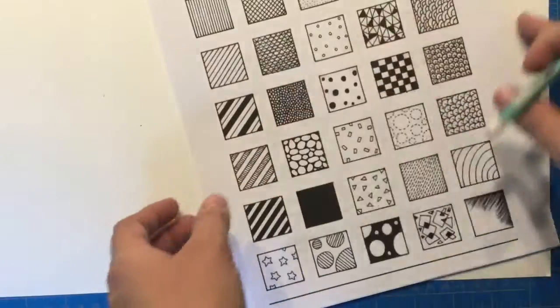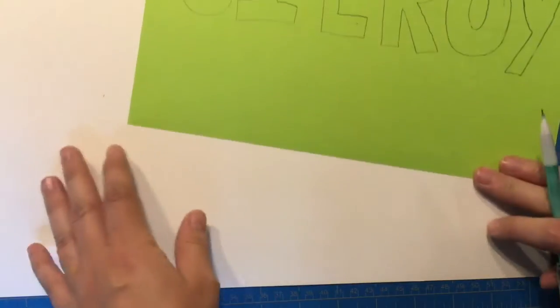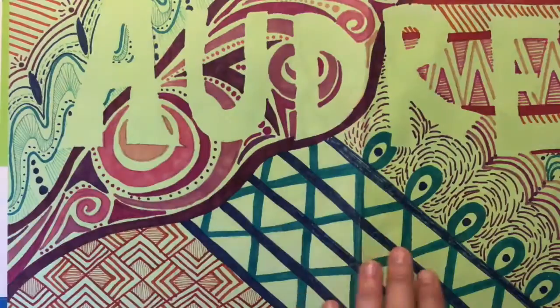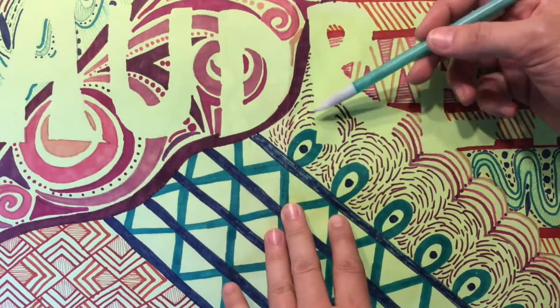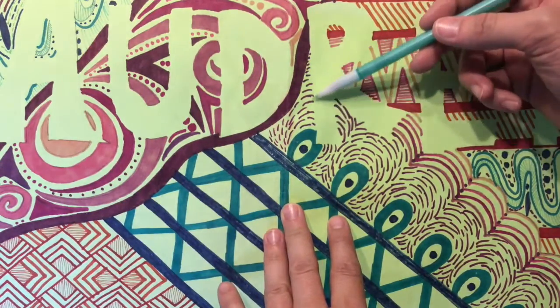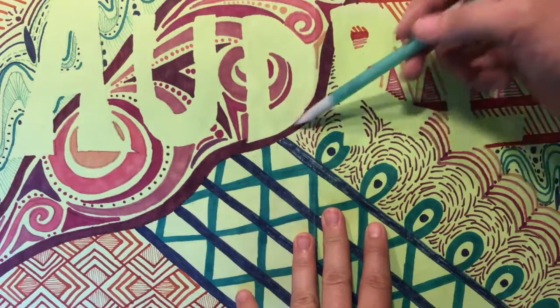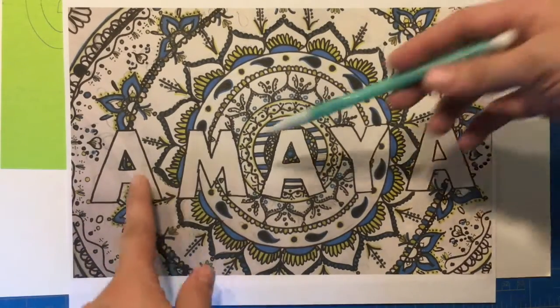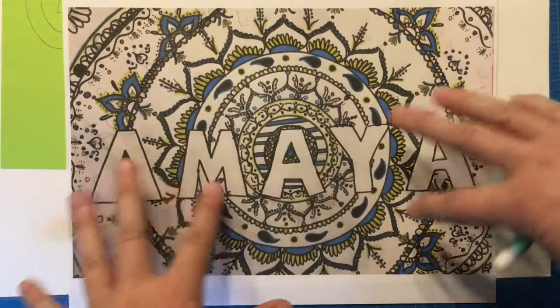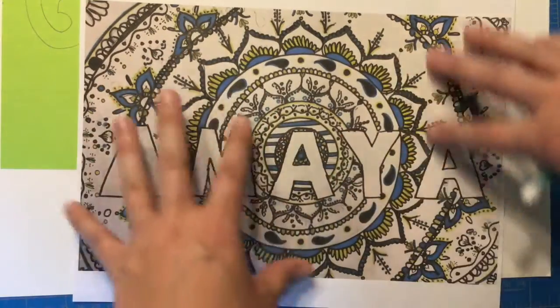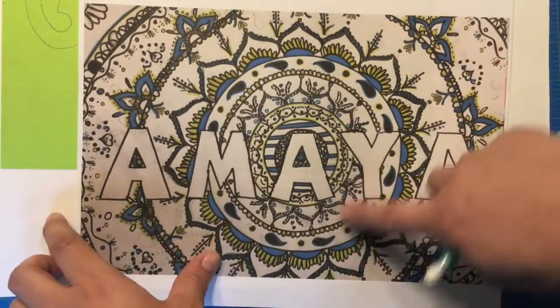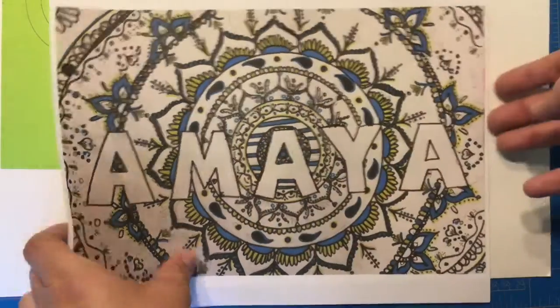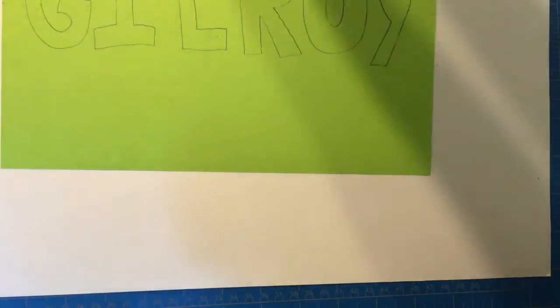You can make it as complex or as detailed as you want. The smaller the pattern and the more detailed the pattern, the more your letters show up. Here's an example that a student did where they did outline, which I'm going to ask you not to do, but they created almost like a mandala theme behind it with a very radial design. So you could even work that way.